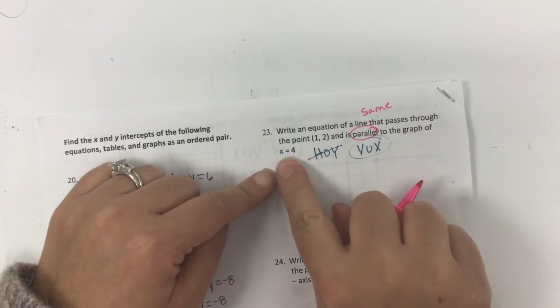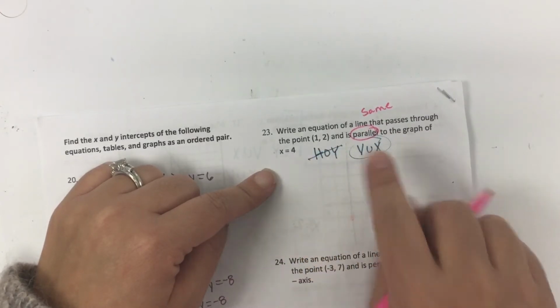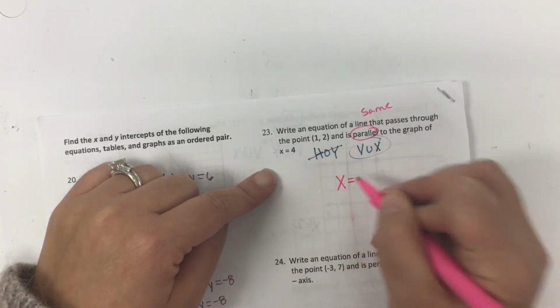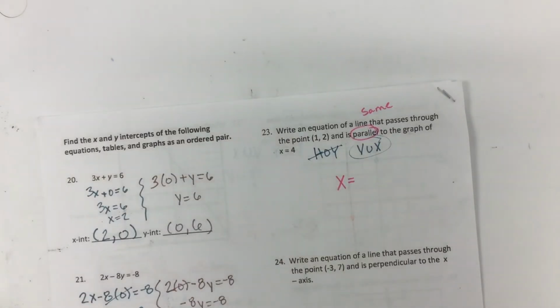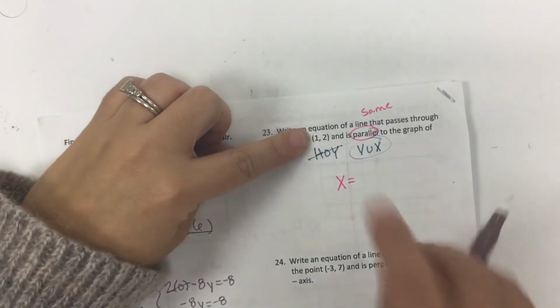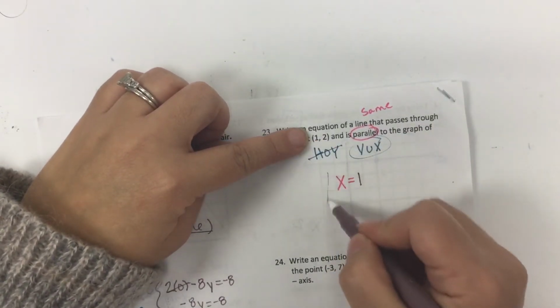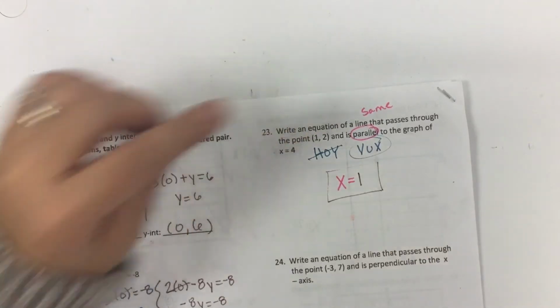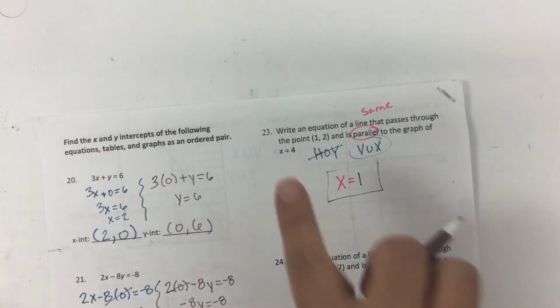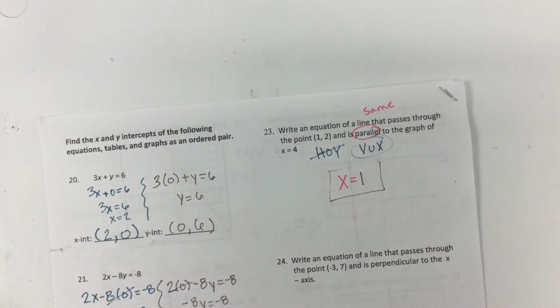So because we have an x equals for undefined, I'm going to have an x equals for undefined. And then it's got to go through the point 1, 2. So I'm going to take the x coordinate 1, and that's my parallel line that passes through the point 1, 2 that is parallel to x equals 4.